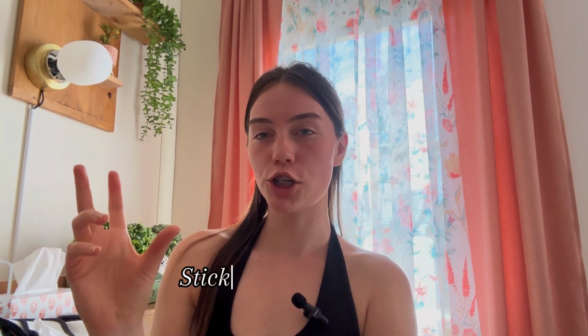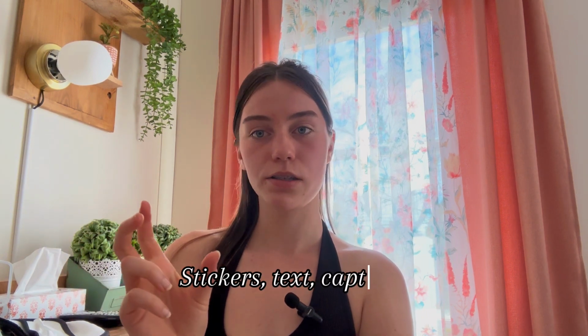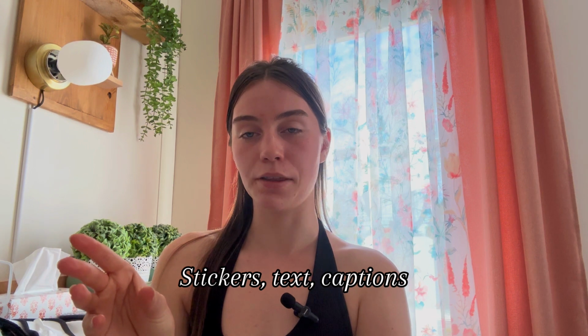So once you added your intro and you did your rough cut, now you can start adding stuff. So if you want to add pictures or text or captions, you can add them now. I suggest using the stickers button and the text button for that.